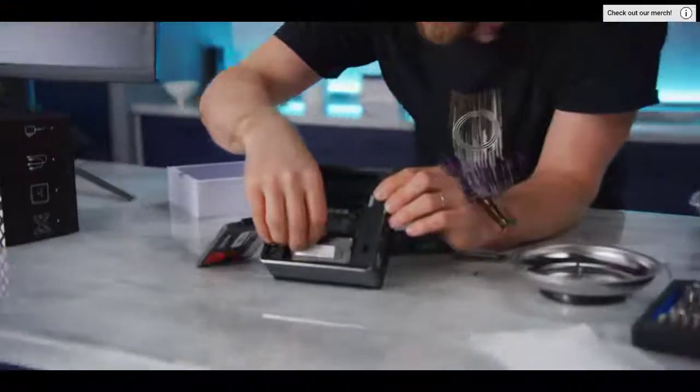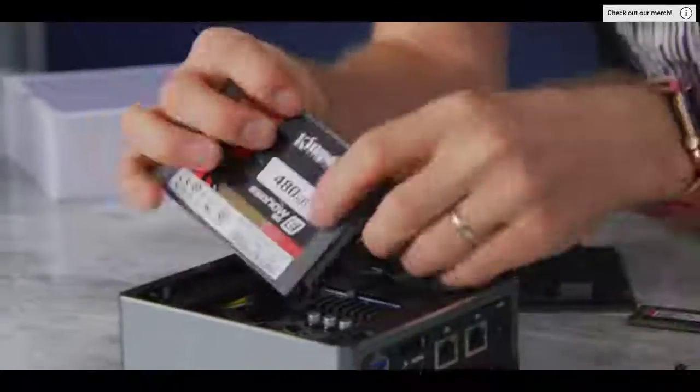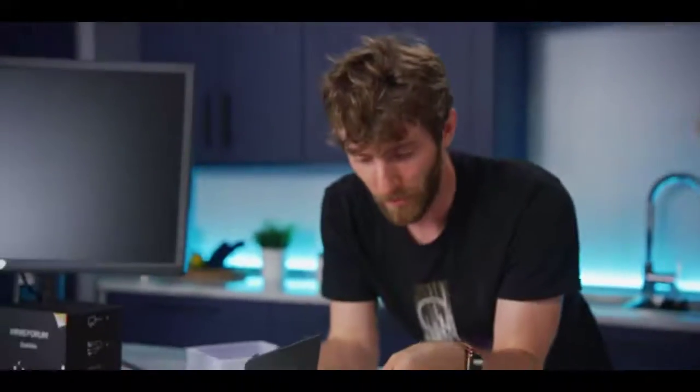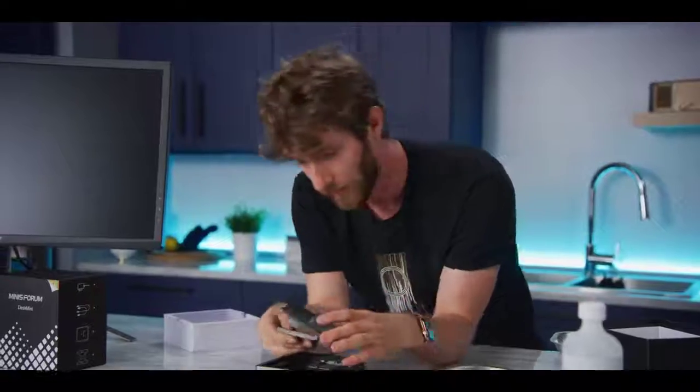With it mostly reassembled, all that remains is to pop in some dual channel memory so that we're giving it its best chance possible, as well as throw in some more storage so that we've got room for all of our games about warfare that's very modern and all that kind of good stuff. So we'll pop that in there.